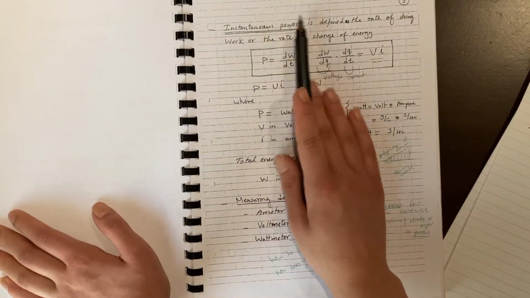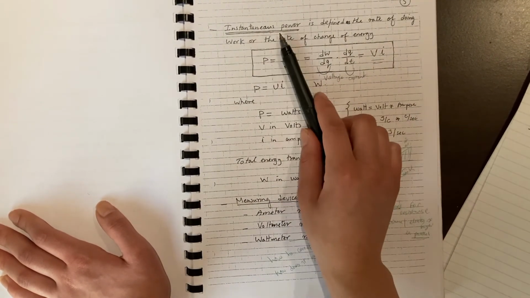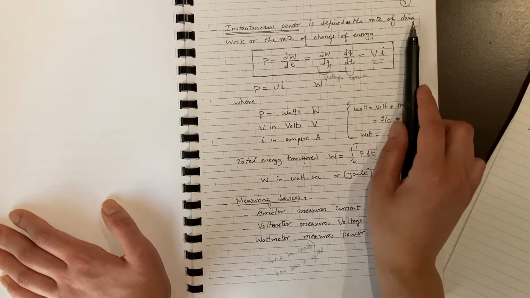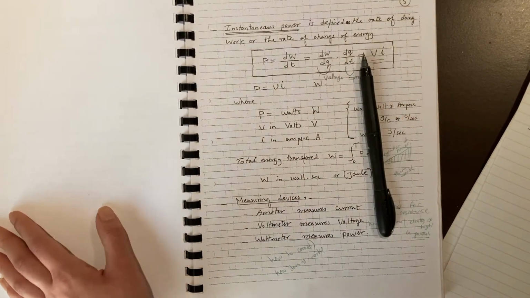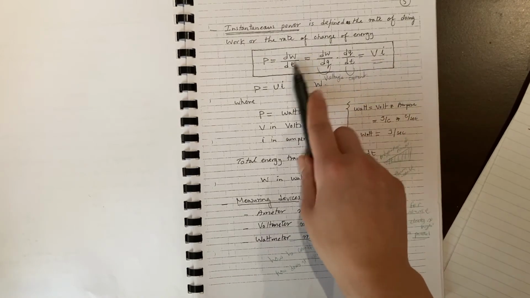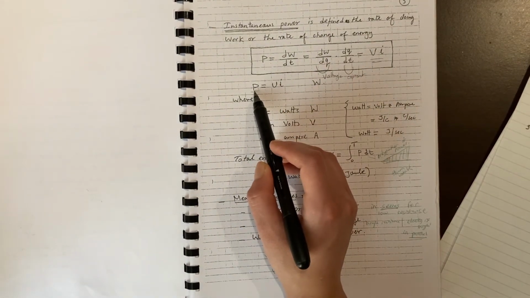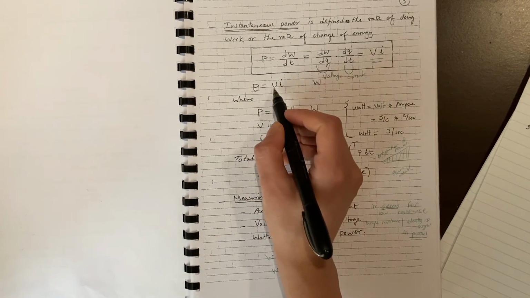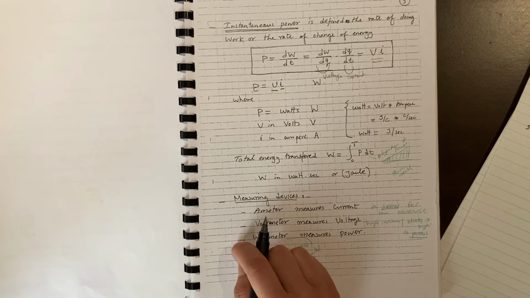So what does instantaneous power mean? Instantaneous power is defined as the rate of doing work or the rate of change of energy. So if you have energy and it's changing with respect to time, then you have power. That's basically what it means. And you can find the instantaneous power by multiplying the voltage by the current. So this is very important to know.